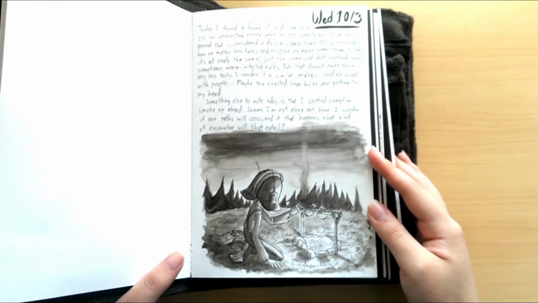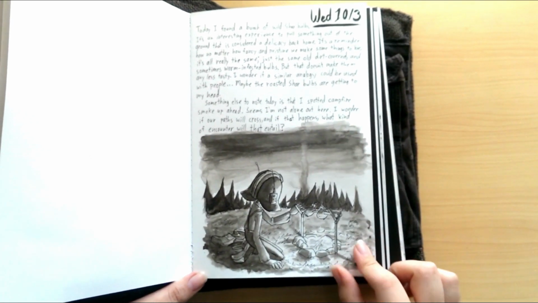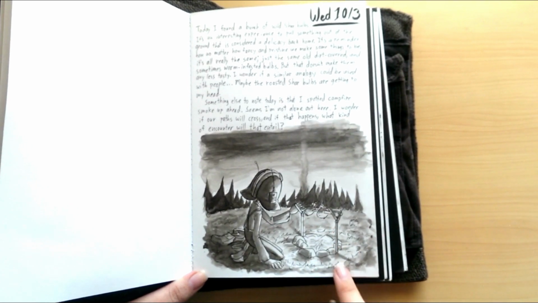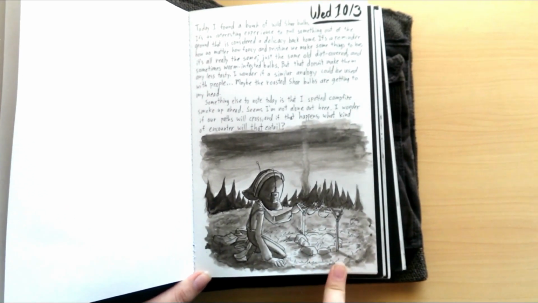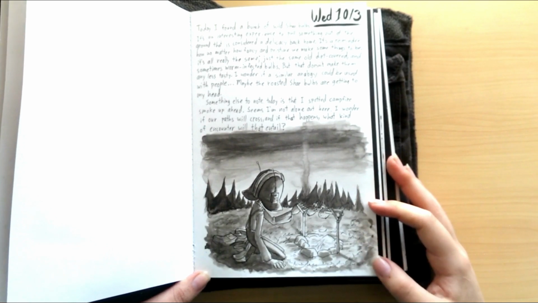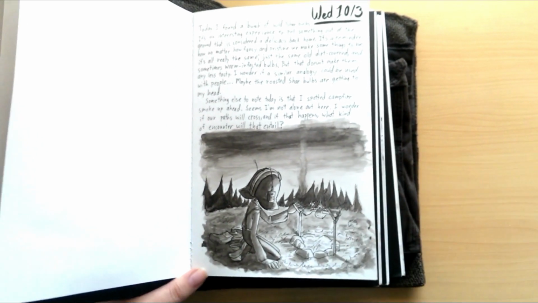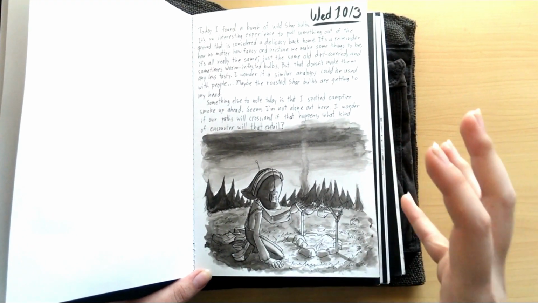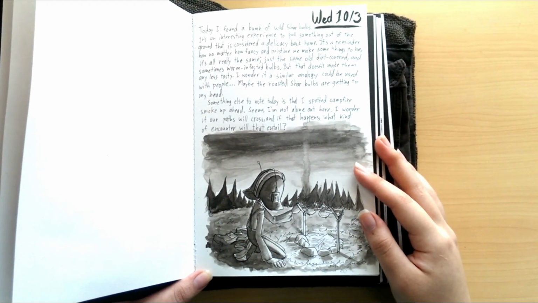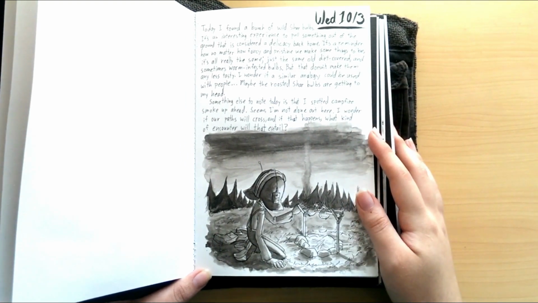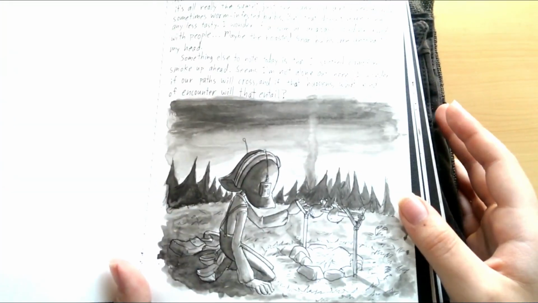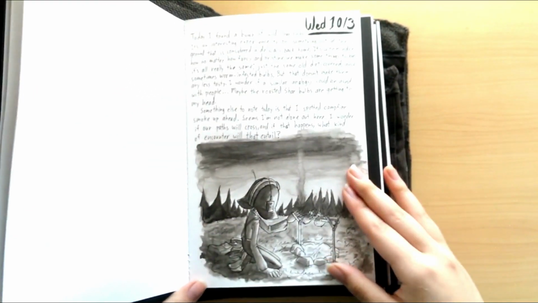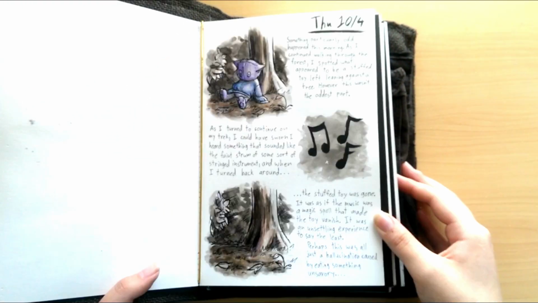Day 3's prompt was roasted, and so I came up with this idea that he is roasting some char bulbs. Again, a fictitious, made up root vegetable, I guess, and that's what he's roasting. I kept this one completely black and white because it was at night, so I thought that would add to the atmosphere. And yeah, that smoke gave me some trouble. It kind of came out looking a little bit like a tornado, but it is what it is. And that's day 3.